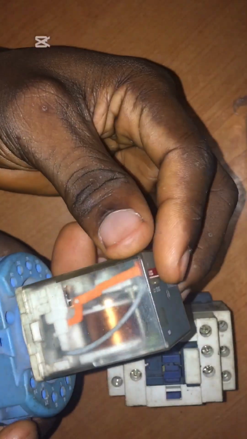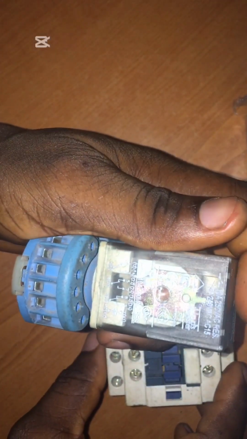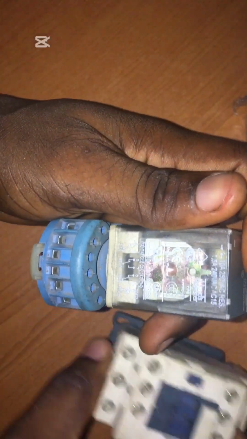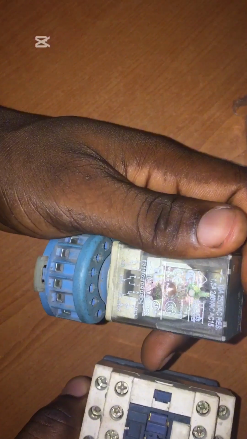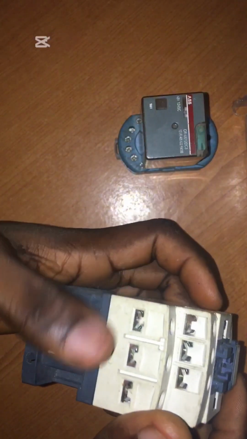So a relay has a wiper, one contact that swipes between two extra contacts, which are normally closed and normally open. While a contactor does not have it.